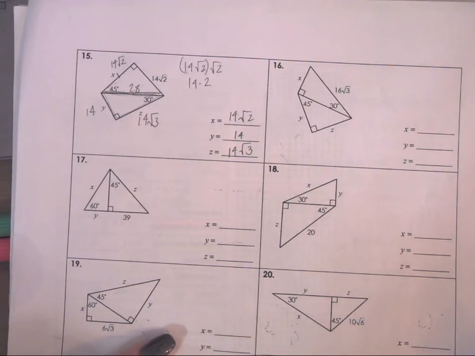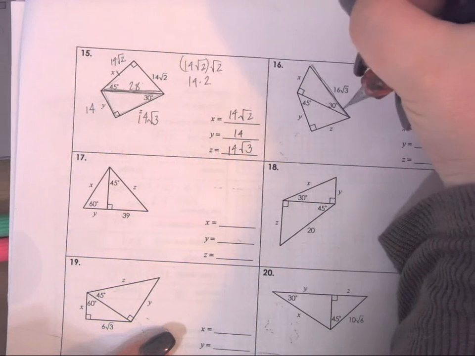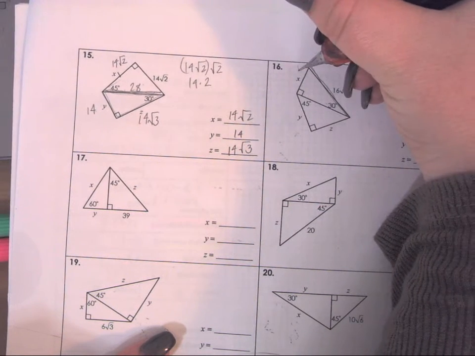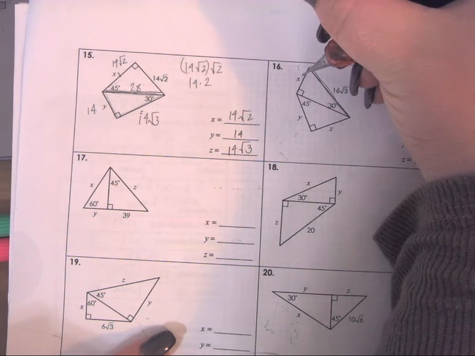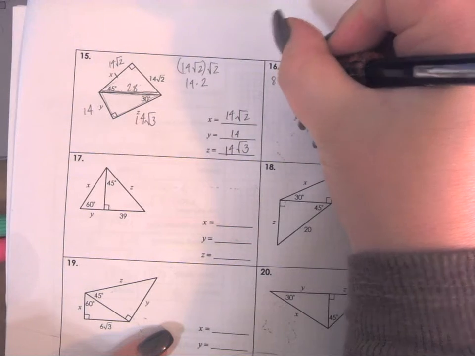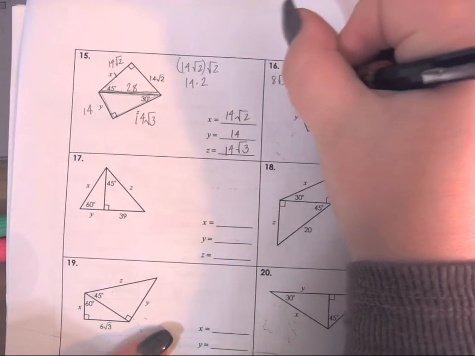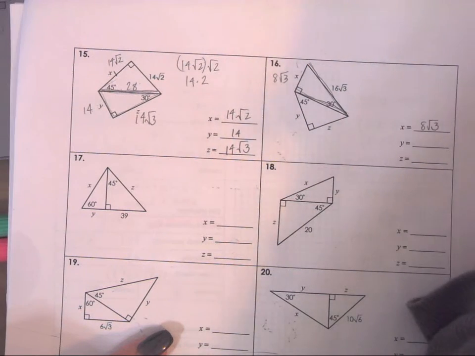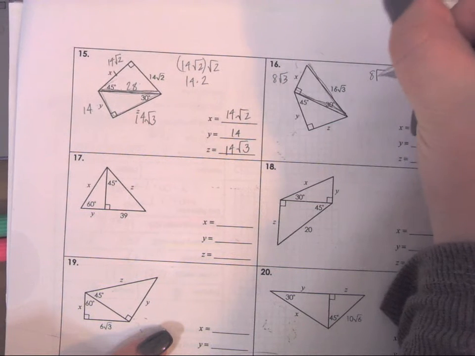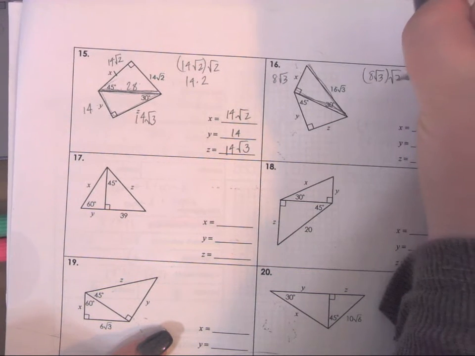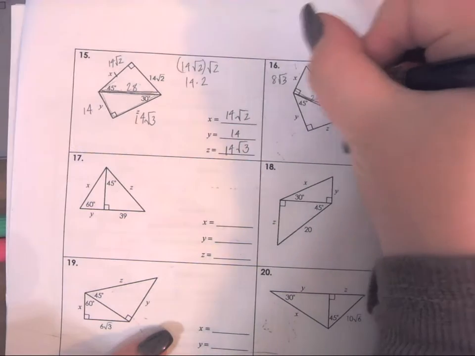Okay, so this one they give you the hypotenuse of the 30, 60, 90, so you work backwards to find your short leg first. So 16 root 3, your short leg will be half that, so 8 root 3. And then your long leg of the 30, 60, 90 will be the short leg times root 3. So it'll be 8 root 3 times root 3, which is just 8 times 3, which is 24.